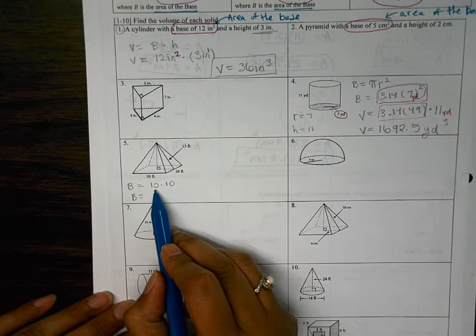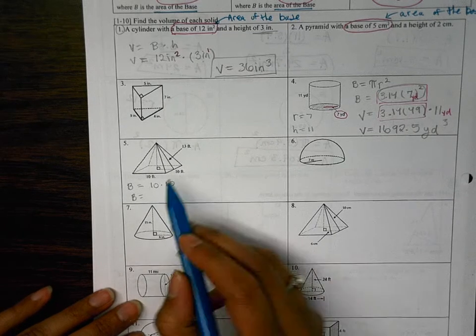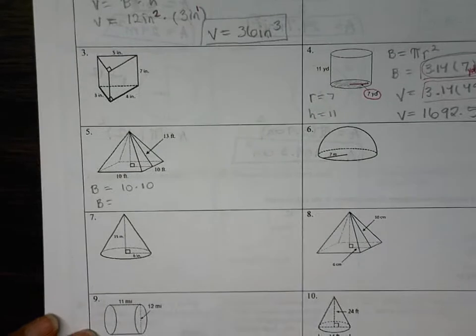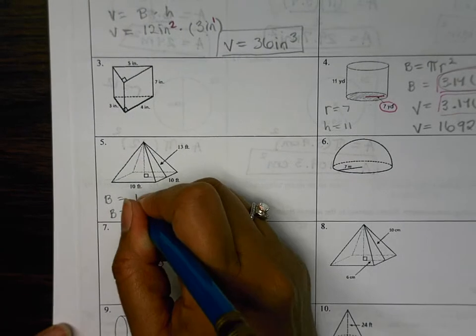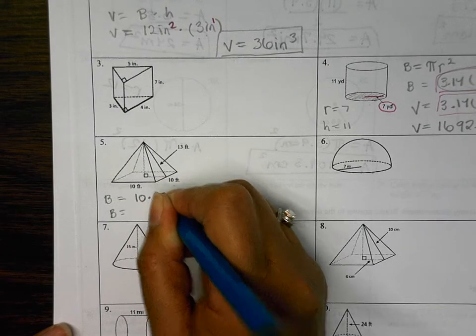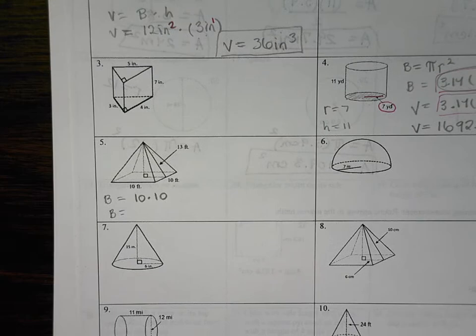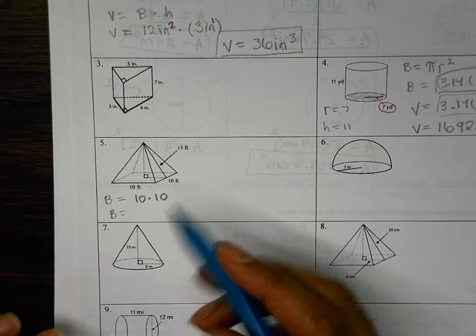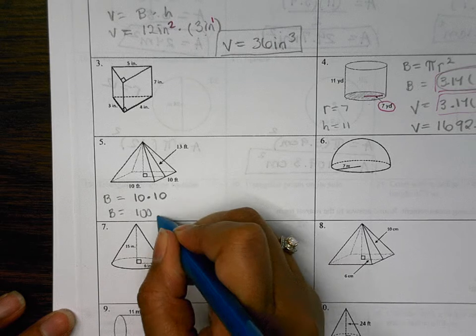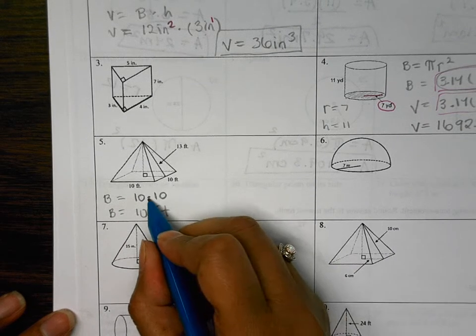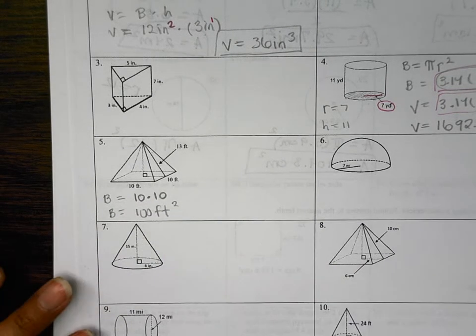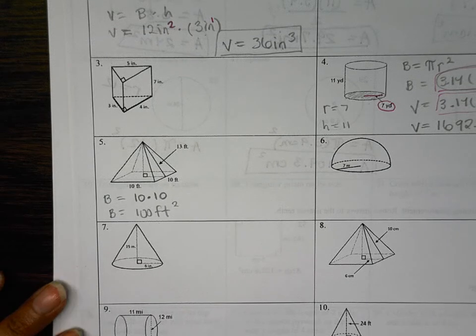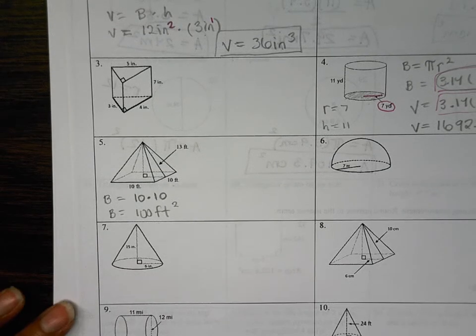Diego, can you tell us what the area of the base is? It's 10 times 10 is what I have. You're adding, multiply, sorry. 100. 100 feet squared, right? Because it's feet times feet, 100 feet squared. Does everybody agree with him? Yes? Okay, now this next part is tricky, very tricky, and if you're not being careful, you're going to miss it on quizzes and tests.